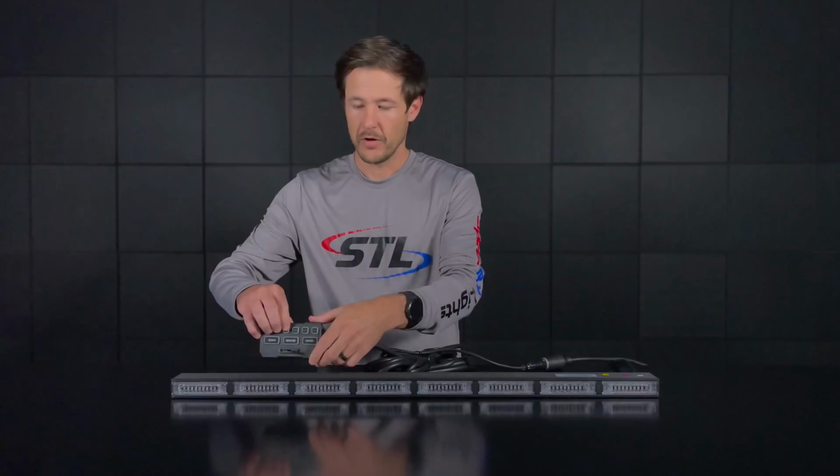So that covers our different traffic advising flash patterns for our striker, virtue, and dart traffic advisors. And again, for example, I was using a multicolor Virtue 8 here.